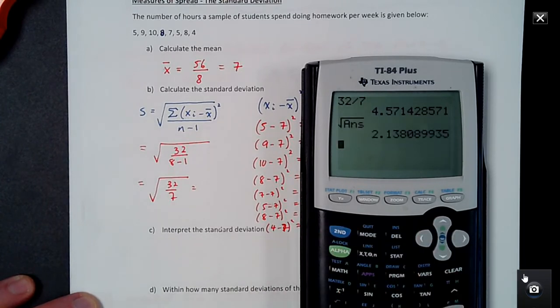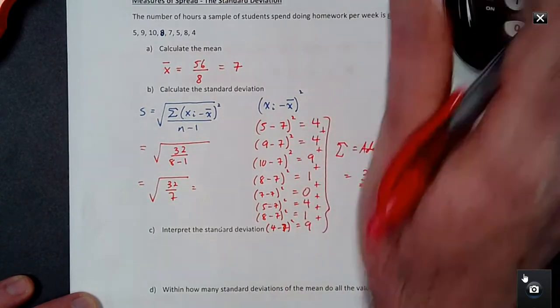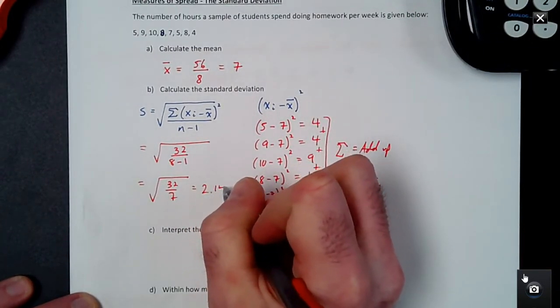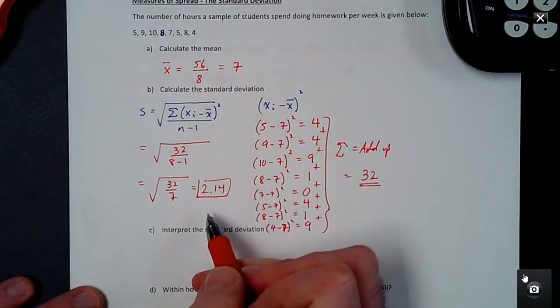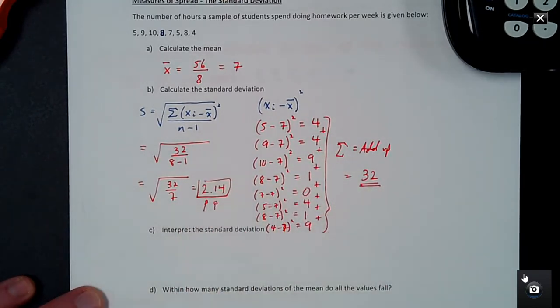So I get 2.14 if I round it. I would just go to maybe 2 decimal places. So 2.14. So my standard deviation is 2.14. Okay, so that's all well and good now that I've calculated the standard deviation, but I want to interpret it. All right, I want to know what this actually means.